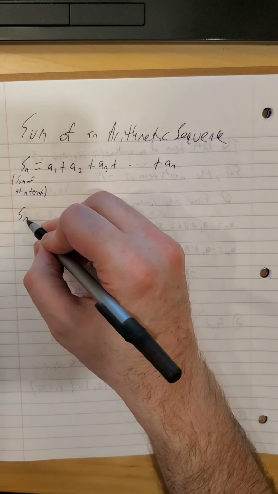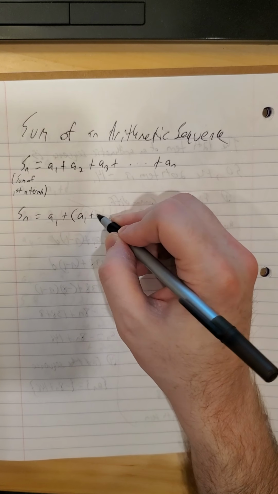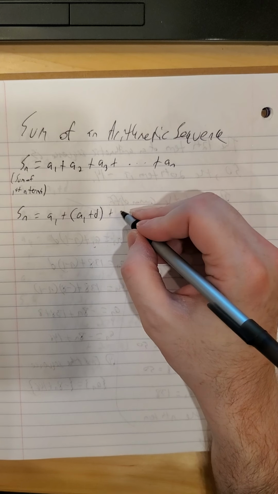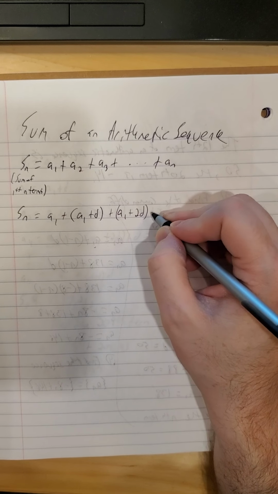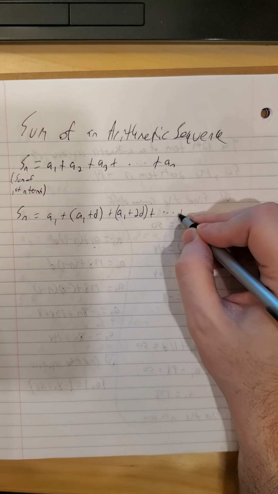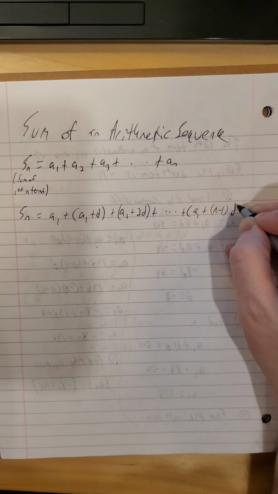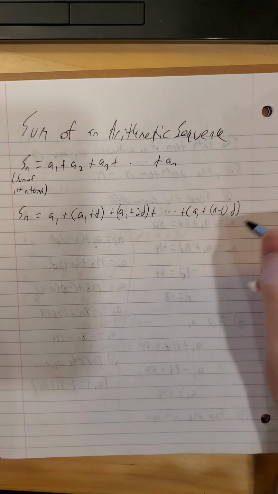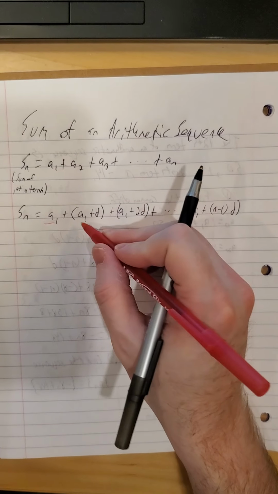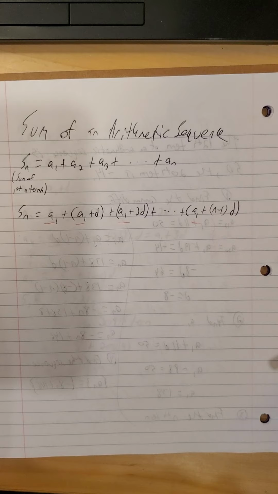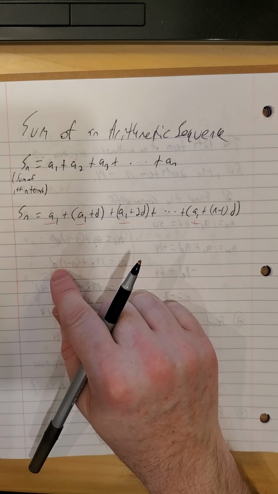We can do a little substitution on that, though. Recall that, for example, a sub 2 was a sub 1 plus d, and a sub 3 was a sub 1 plus 2d, and our nth term would be a sub 1 plus 1 less than the index times d. Each one of these is going to have an a sub 1, and see if you can figure out how many of those we should have.